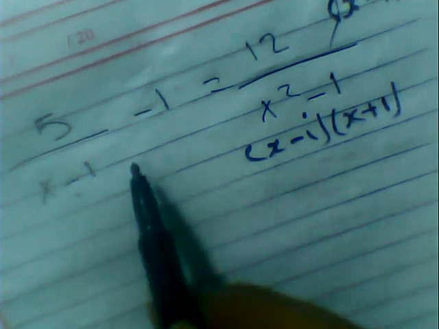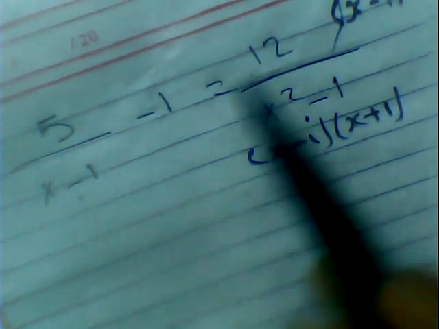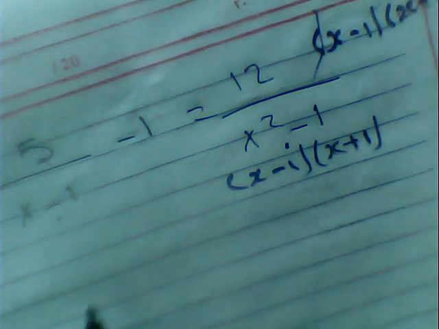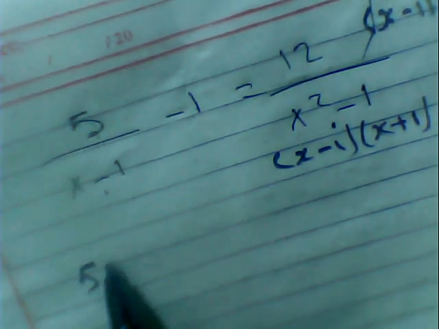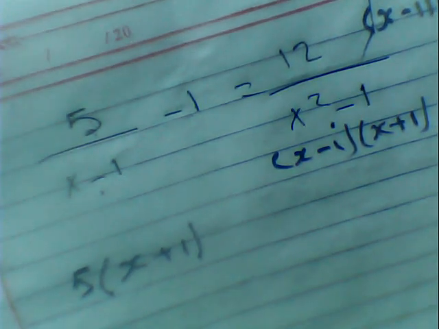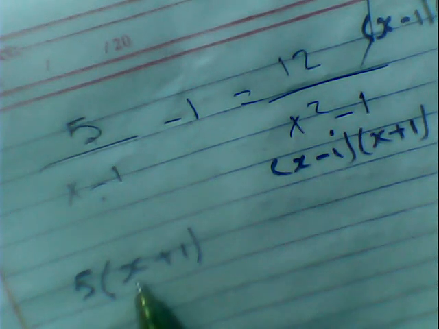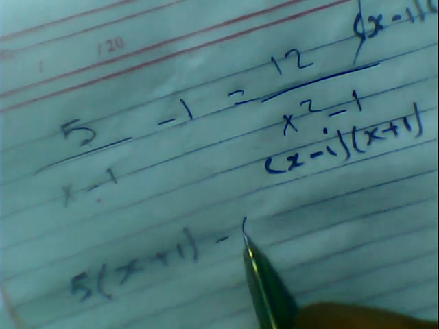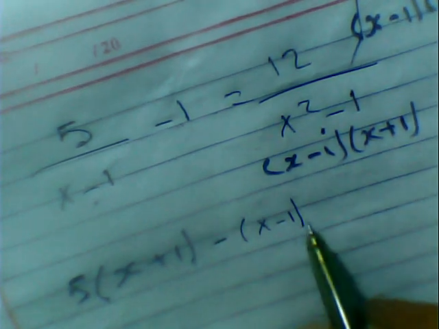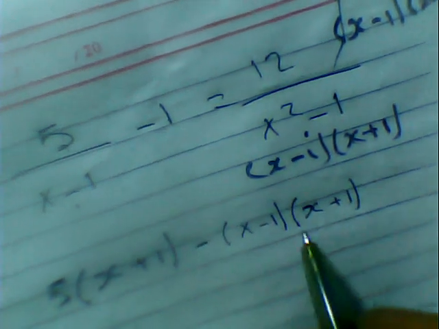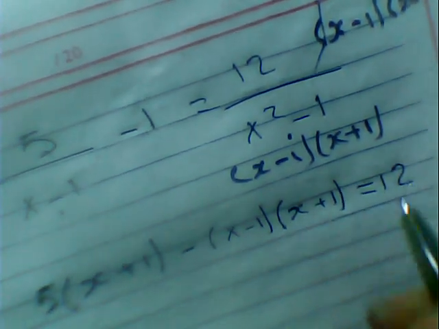Then we have 5 multiplied by (x plus 1), minus (x minus 1)(x plus 1), equal 12.